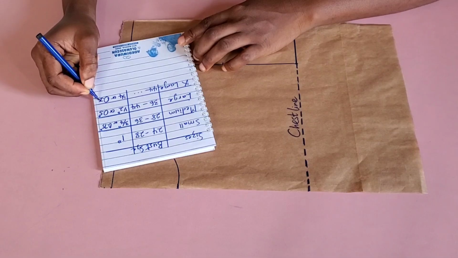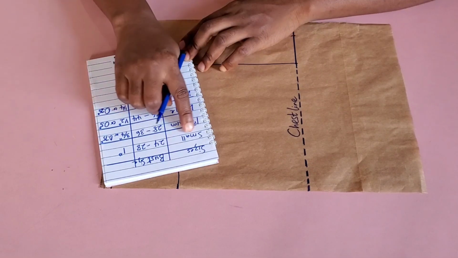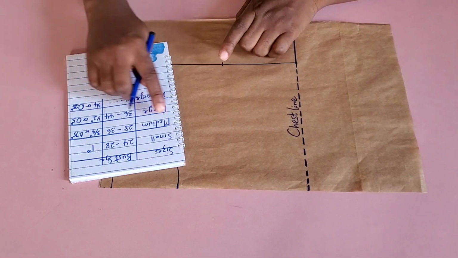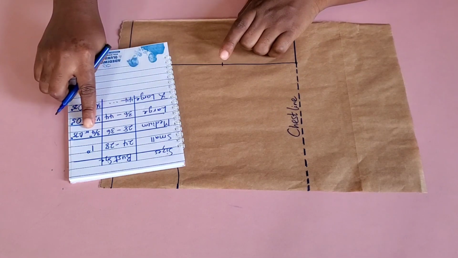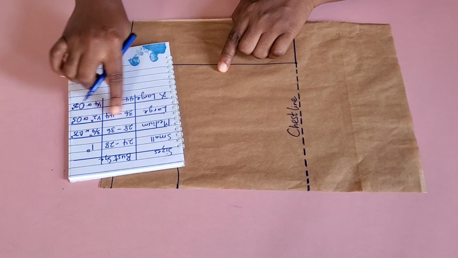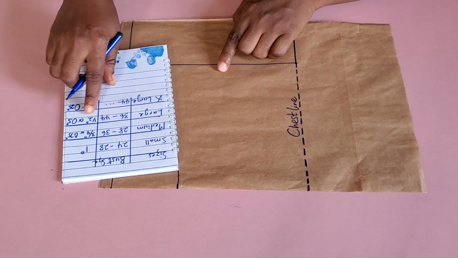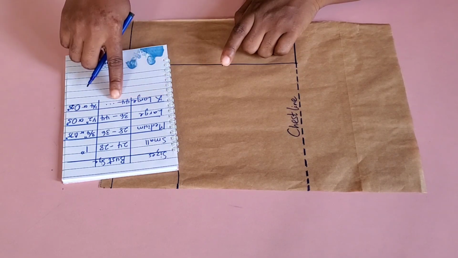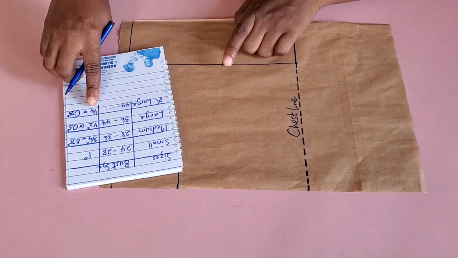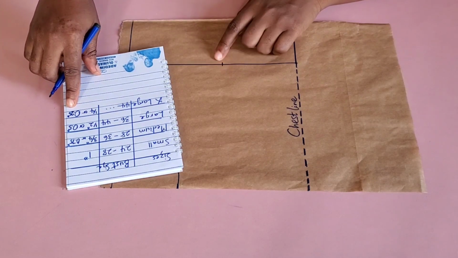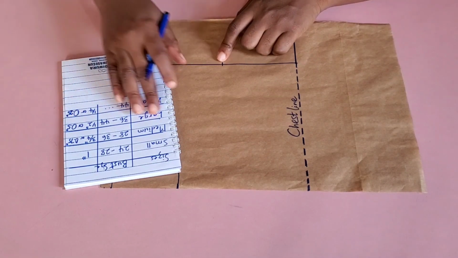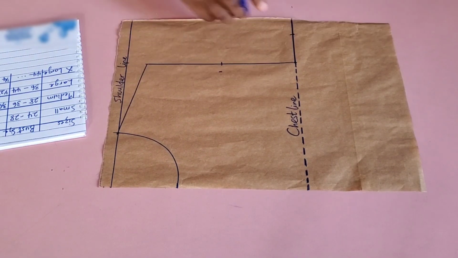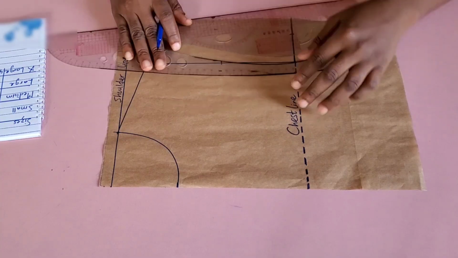So if the bust size falls within the small range, you go in by 1 inch, and if it is within the medium range, you go in by 3/4 of an inch, which is also 0.75. Within the large range, you go in by half of an inch, and within the extra large, you go in by 1/4 of an inch, which is also 0.25. For me, my bust falls within the large range, so I'll go in by half of an inch. Then connect the points together to create my curve.